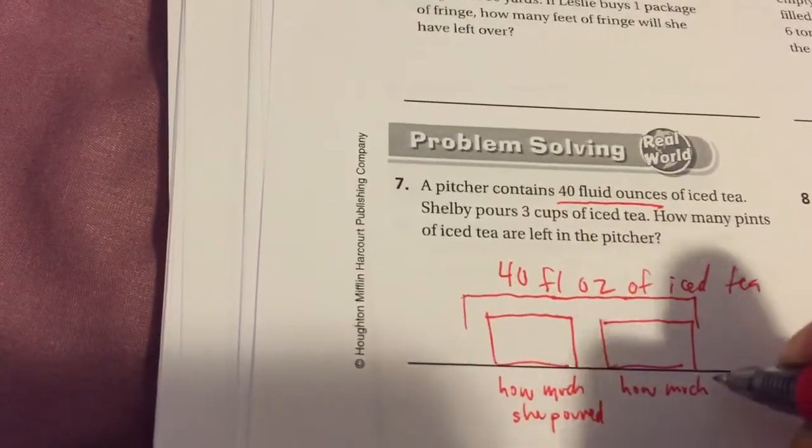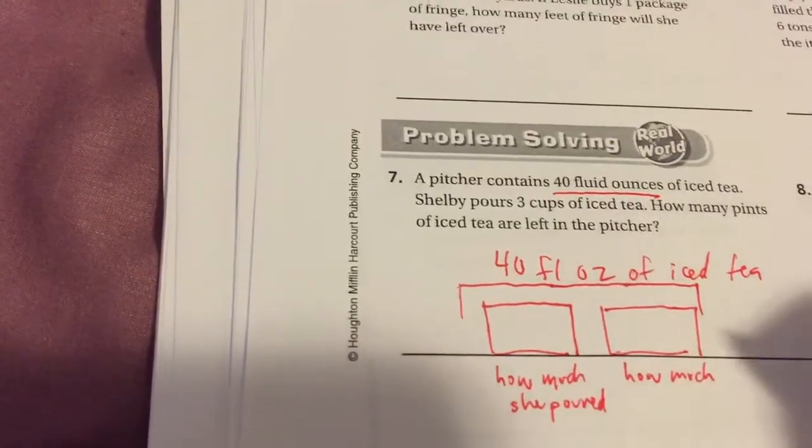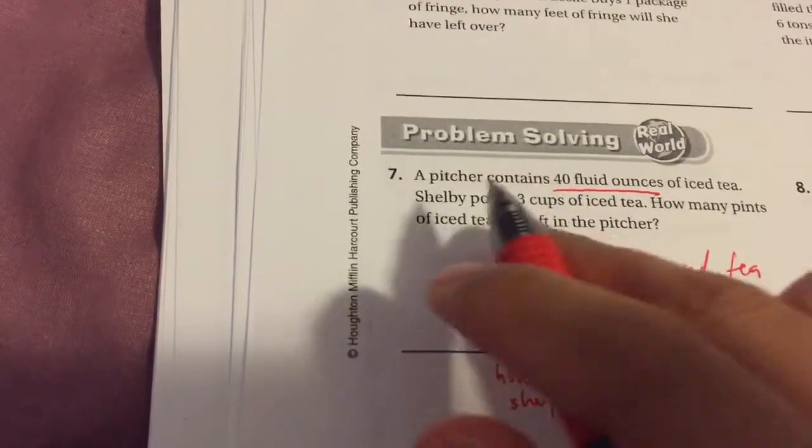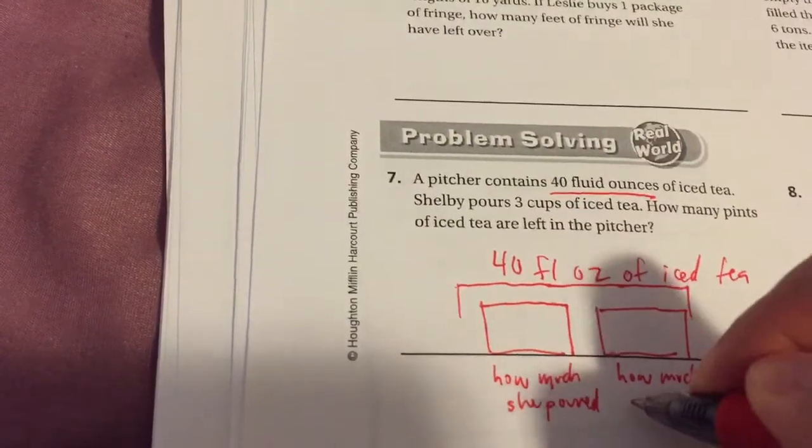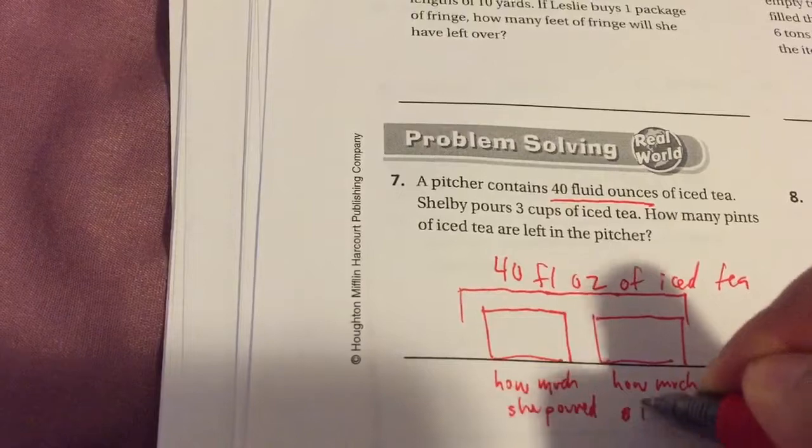I'm going to guess that Shelby is a girl's name, although there might be some boys who are named Shelby, but there's no he or she in here to identify it for this particular problem. How much is left?